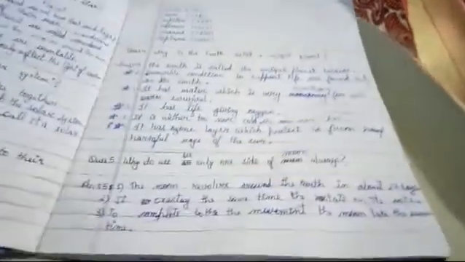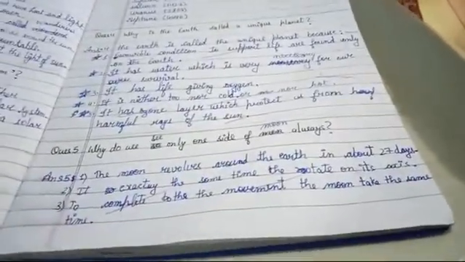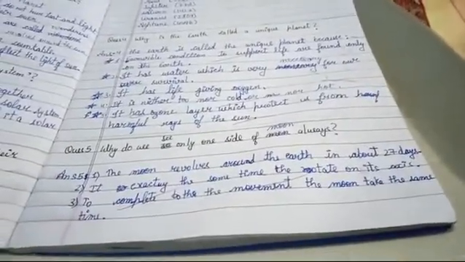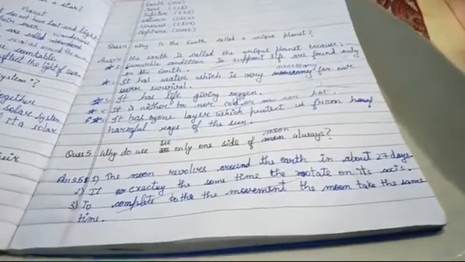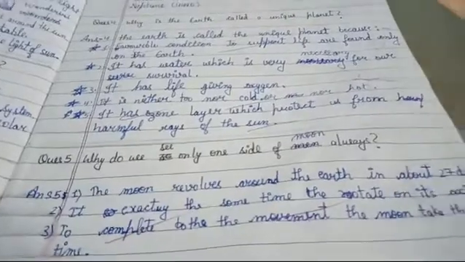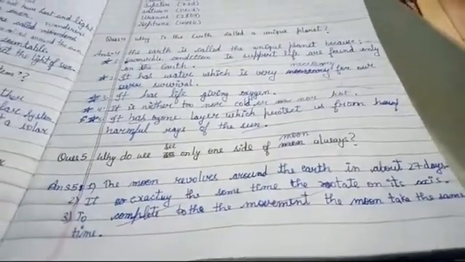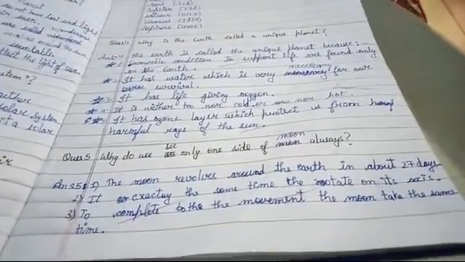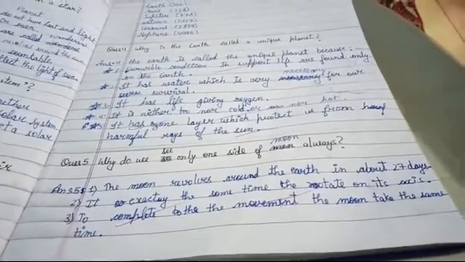Okay, now let's shift to question number 5. Why do we see only one side of the moon always? Okay, now this is also an important question. Mark it important. Tell me, why do we always see one side of the moon?